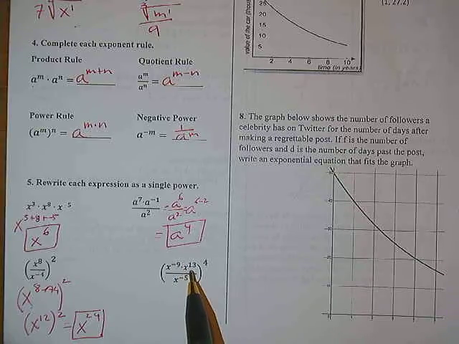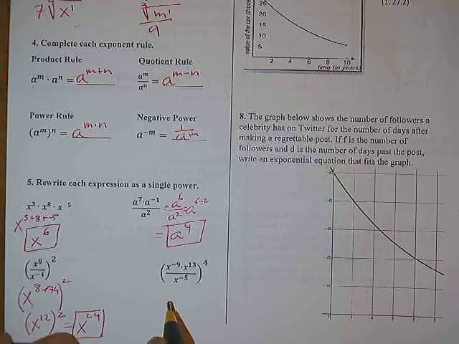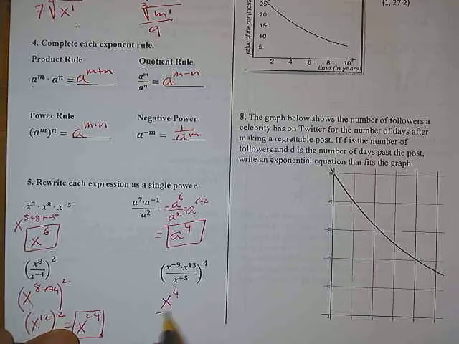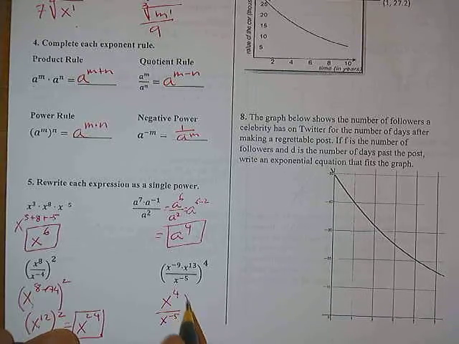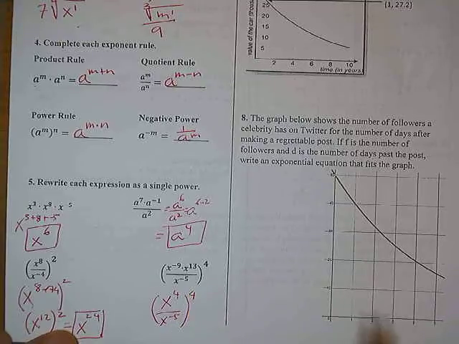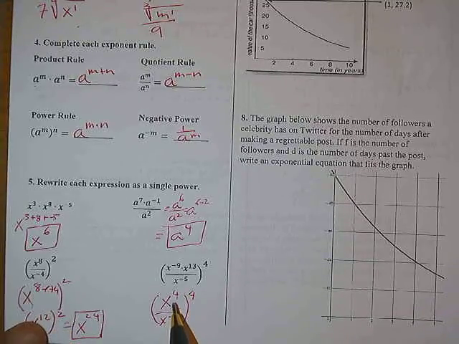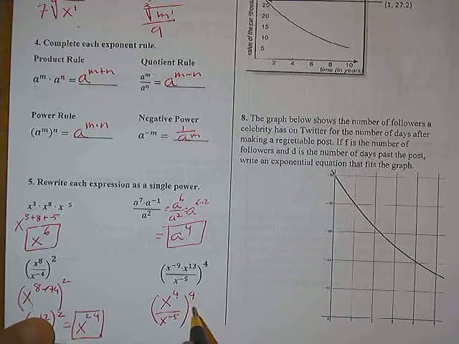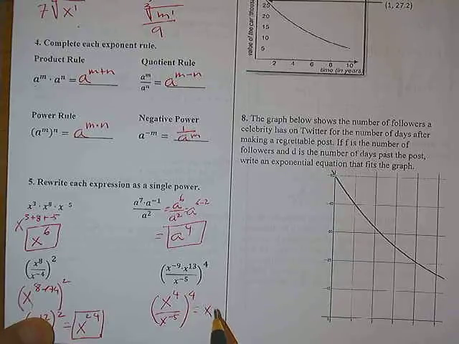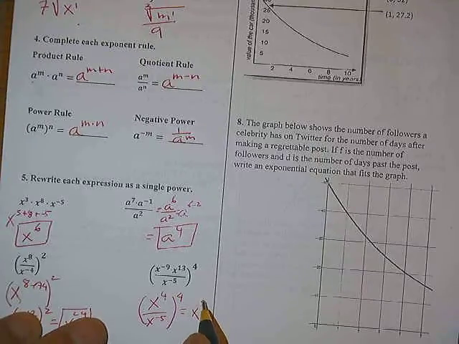Then let's take a look at this mess. Let's do the inside first. So x to the negative 9, x to the 13, we add it together, and I think we get 4, don't we? So x to the 4th divided by x to the negative 5, and the whole thing to the 4th power. And then remember 4, we're going to minus negative 5. But remember, minus negative 5 is like plus 5.